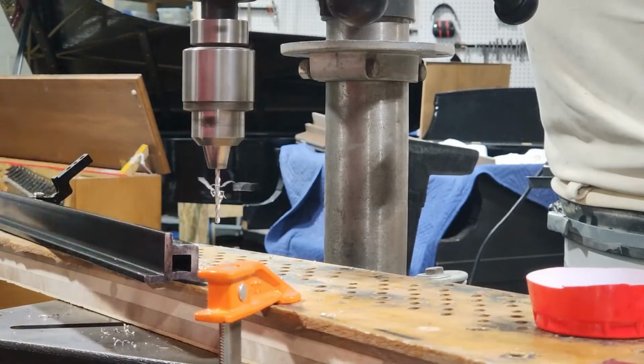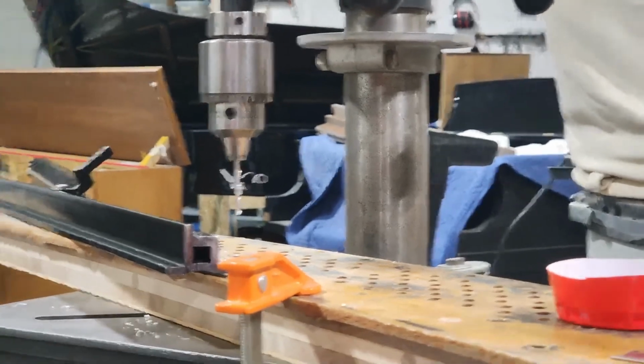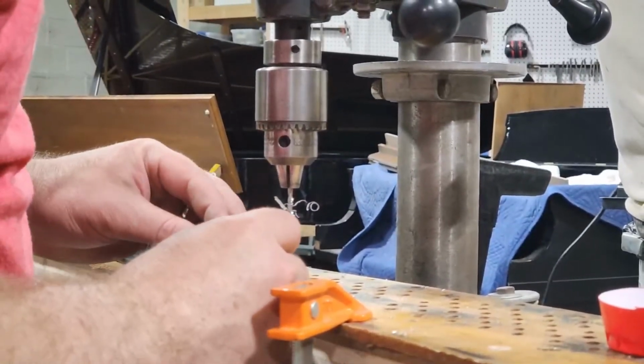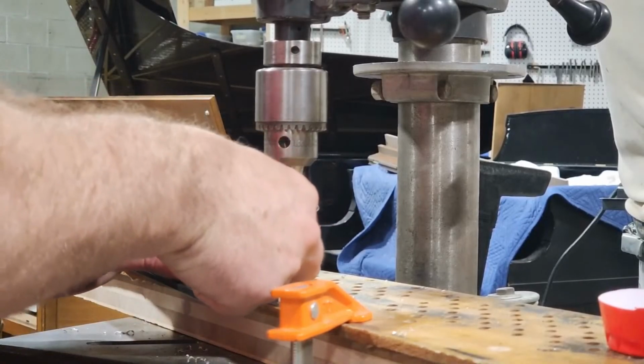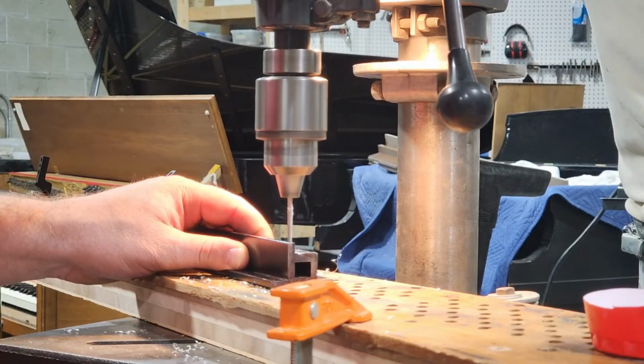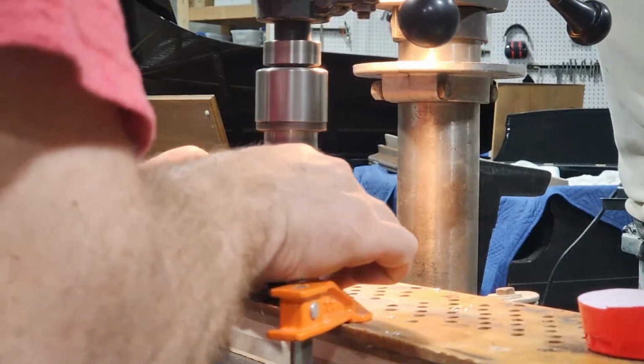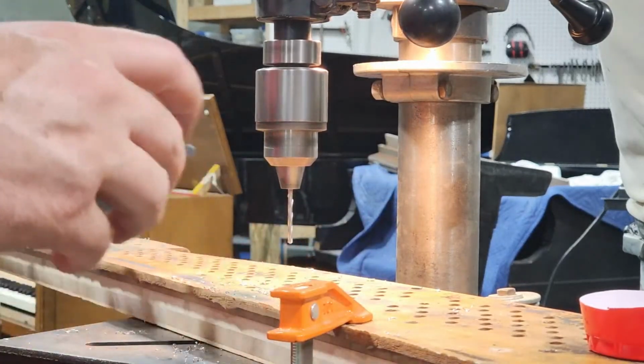Guess what? I'm gonna double, quadruple check this before I punch all the way through that, because it looked like my hole was not in the right spot. No, it is. It's in the right spot. Okay, we're okay. Just scared me there for a minute. It just looked kind of weird, you know.